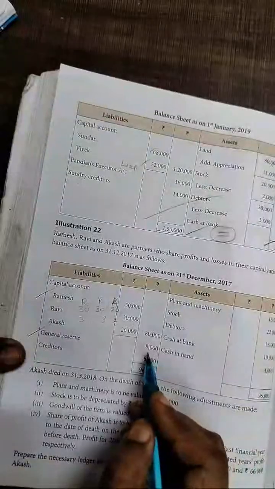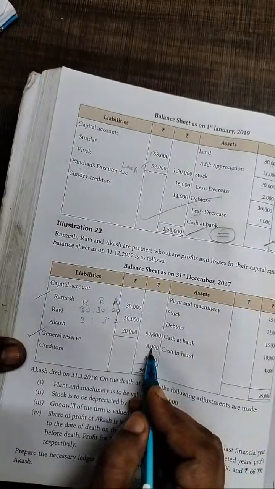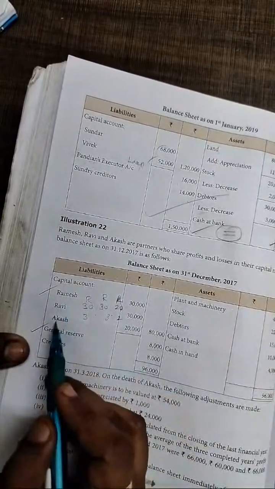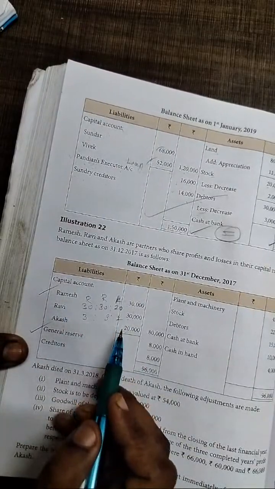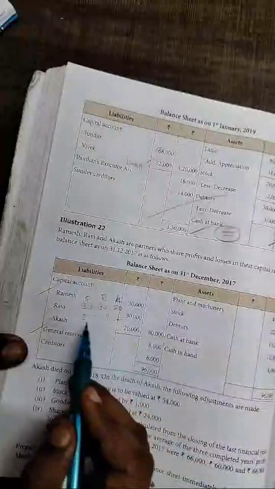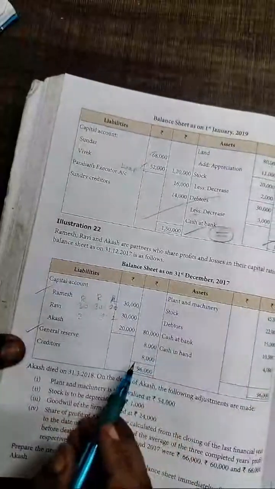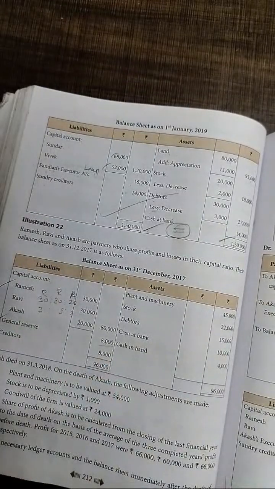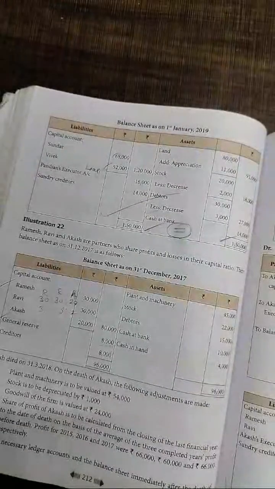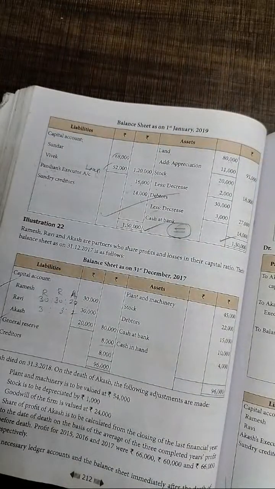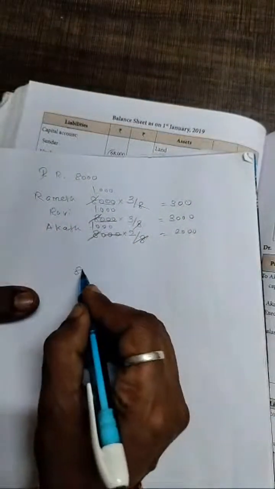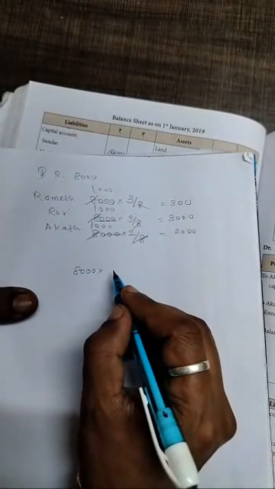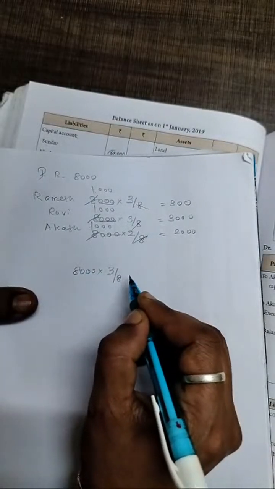The general reserve value is 8,000 rupees. It will be transferred to the respective partners' capital accounts with their profit sharing ratio, which means 3:3:2. So how much is the general reserve? 8,000 rupees. That 8,000 rupees of general reserve we convert into the partners' capital accounts. Got it? So 8,000 rupees into Ramesh's profit sharing ratio 3/8.